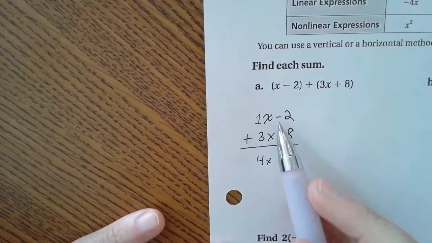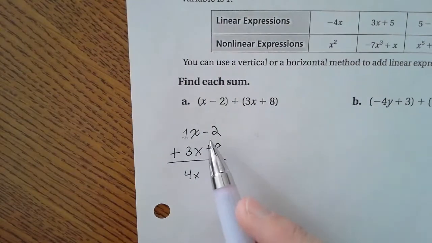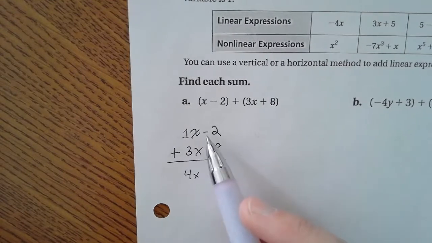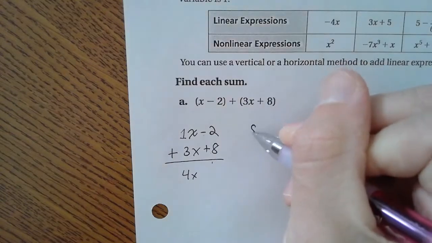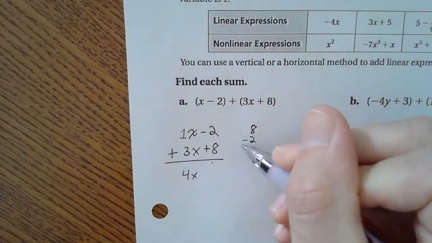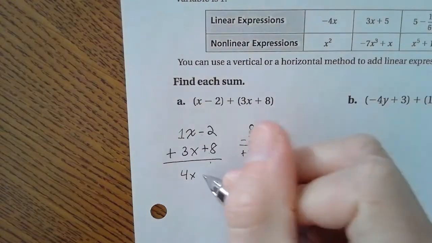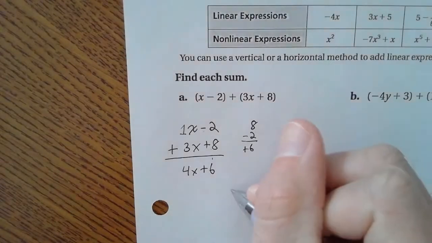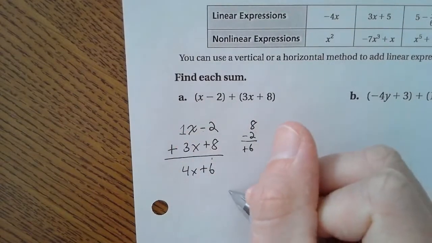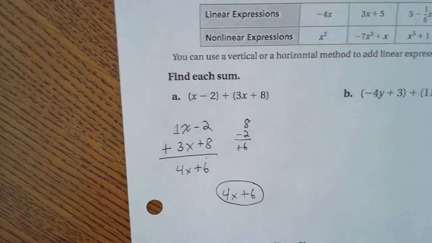And now this is a subtraction sign. Remember, we're to the point now where this is the same thing as a negative. So negative 2 plus 8, they are different signs. I take the sign of the bigger number. Different signs, so I subtract, and I get a positive 6. So I put positive 6. My answer is right there down below: 4x plus 6.